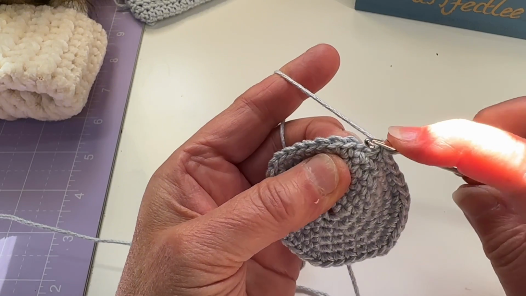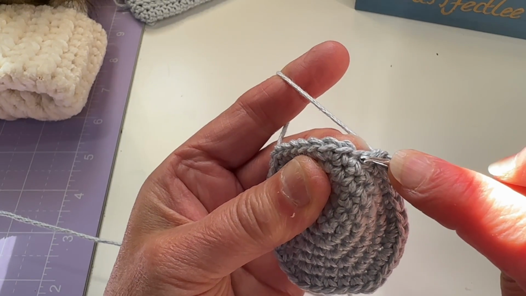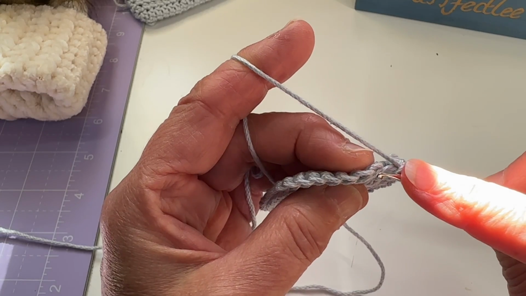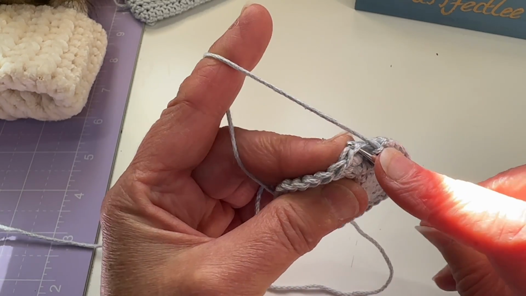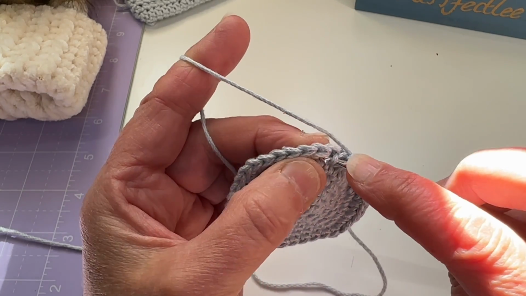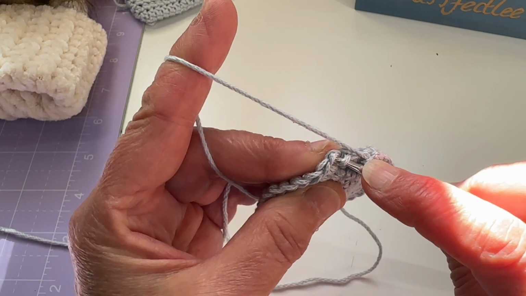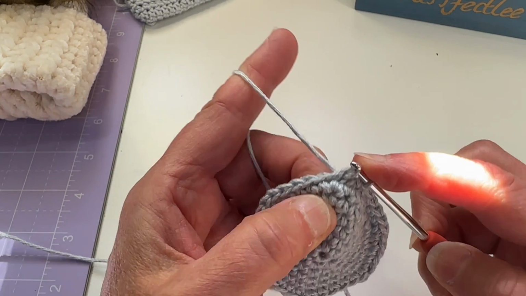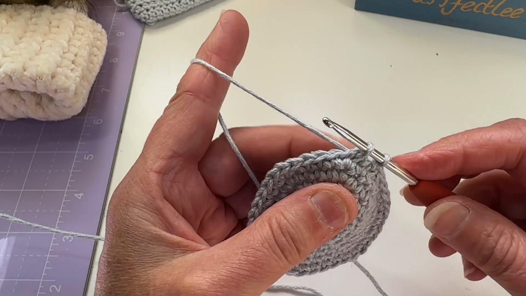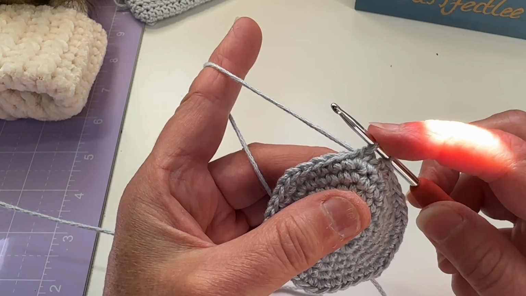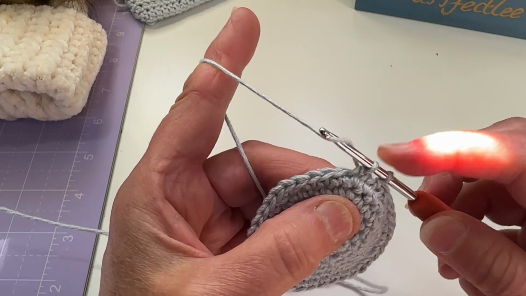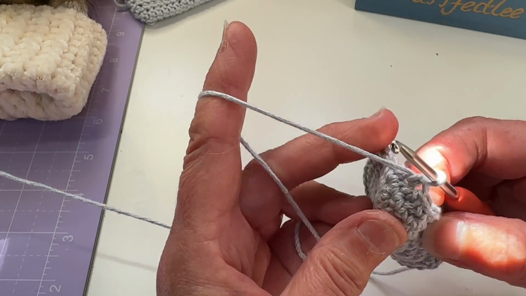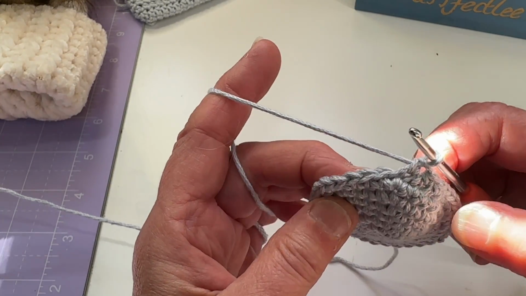Let's do one more. Again, I want to not go into that stitch which was part of my decrease, but I want to make sure to go into the very next stitch, and the stitch after. Yarn over, pull through both of those front loops. Then I have 2 loops on my hook, yarn over and pull through those 2 loops. So again, you can see those are decreasing, kind of squishing the row together.